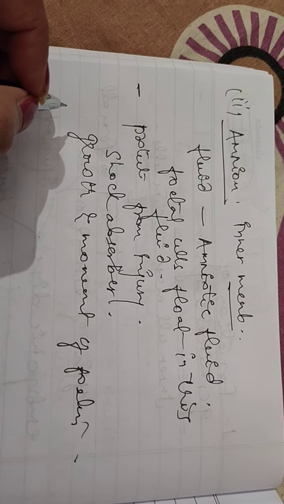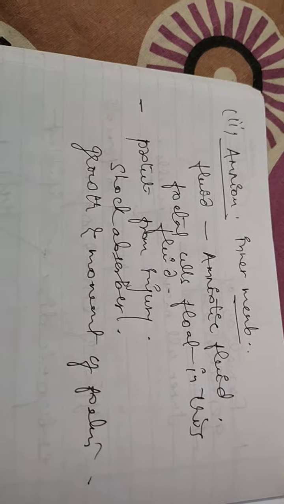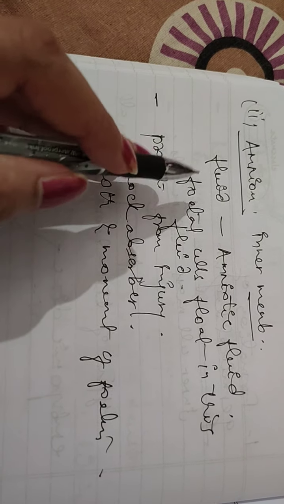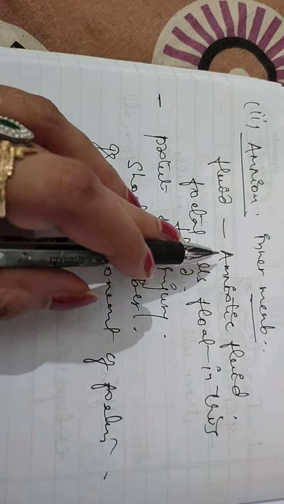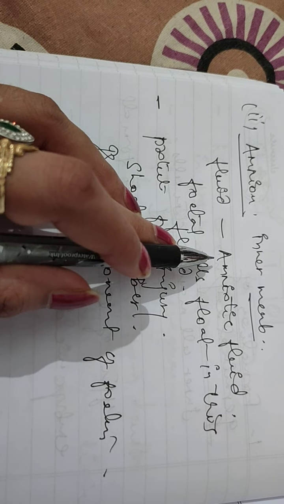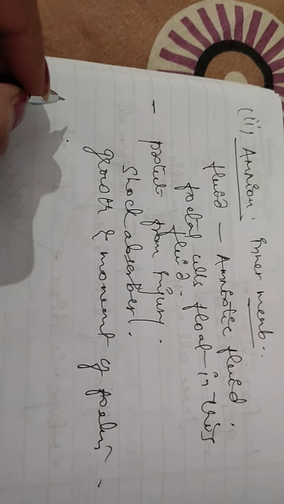That's why it is banned now. It was meant for the detection of genetic disorders, and this can be done by just taking some amniotic fluid with a needle.